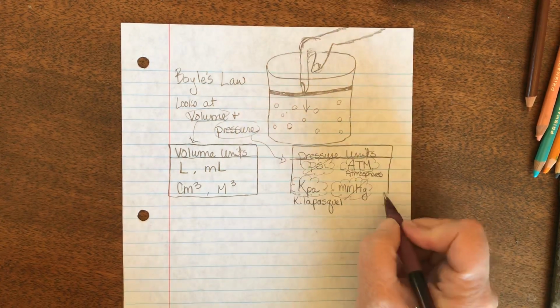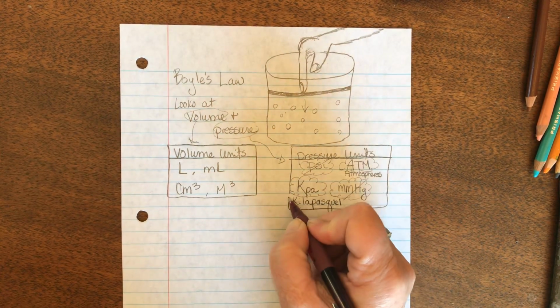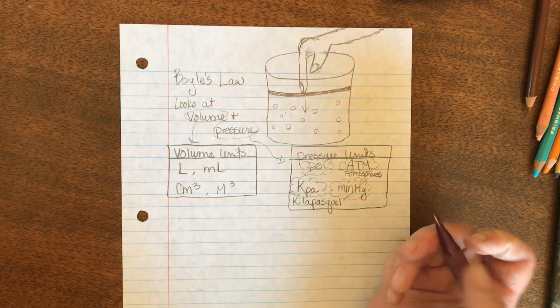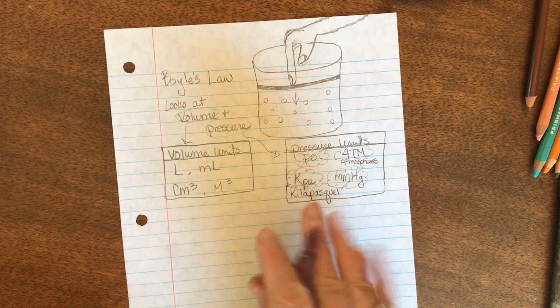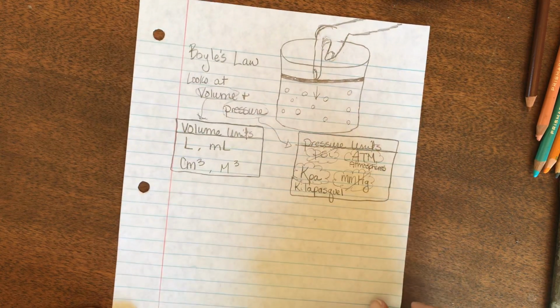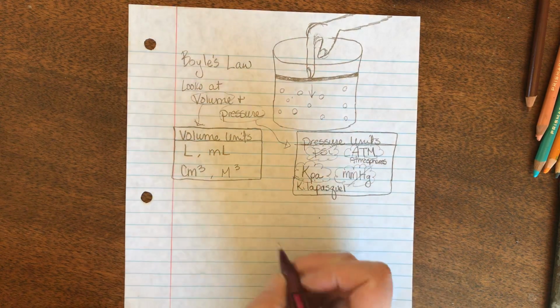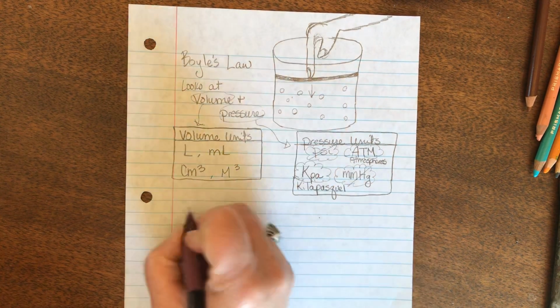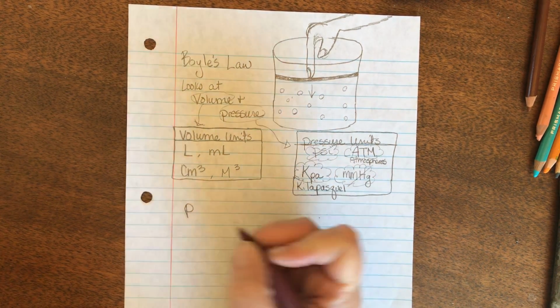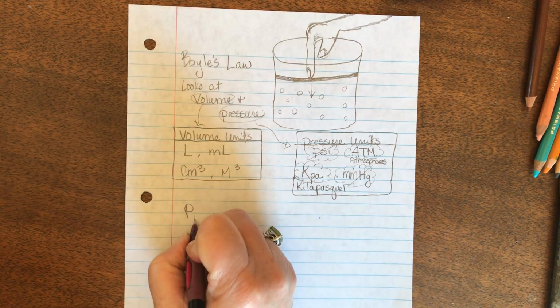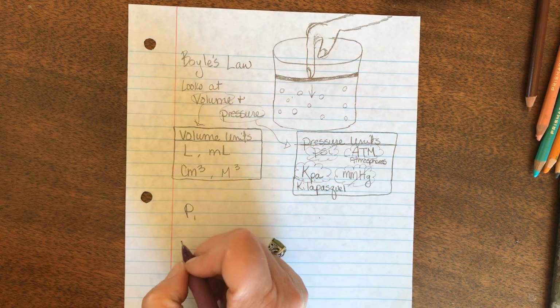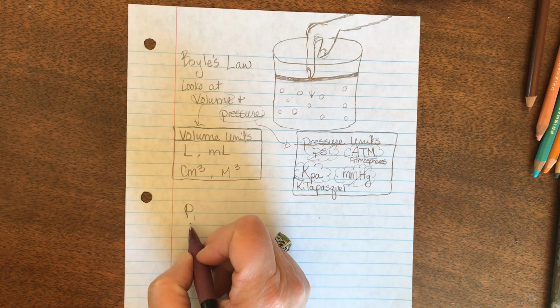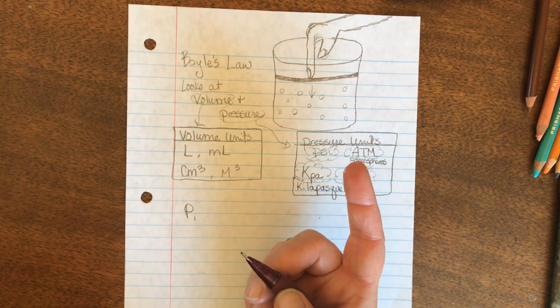These others I just put so that you could make some reference to something you know about out there in the world. So Boyle's law is simple. Because we're dealing with pressure and volume, like you saw in the videos, we're going to have pressure, and we're going to give it a time frame. So we're going to have pressure 1 and pressure 2.